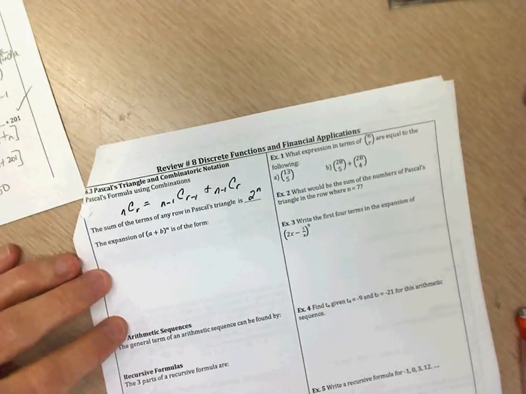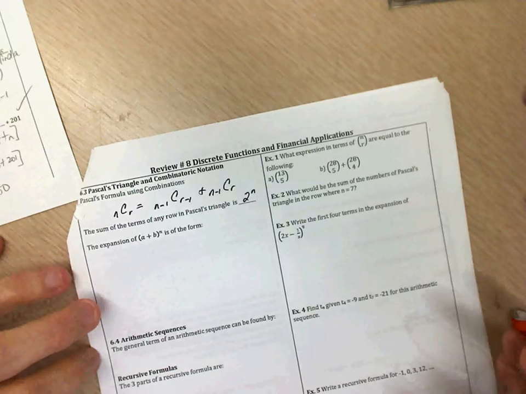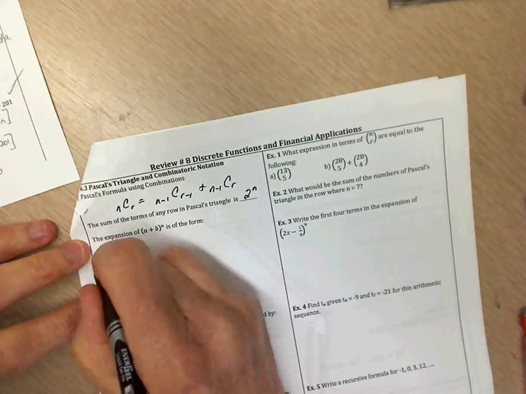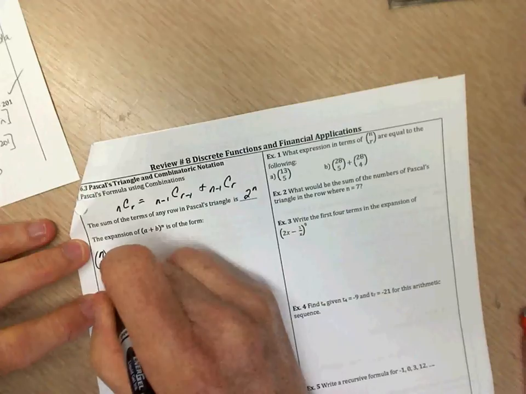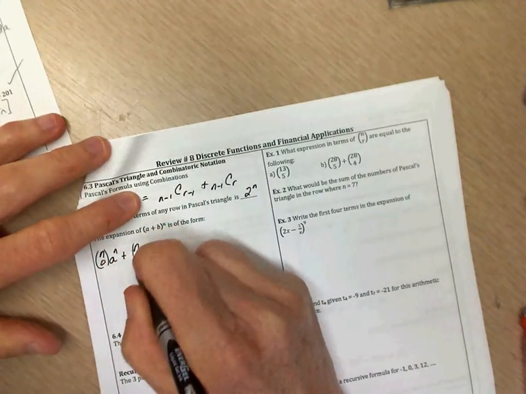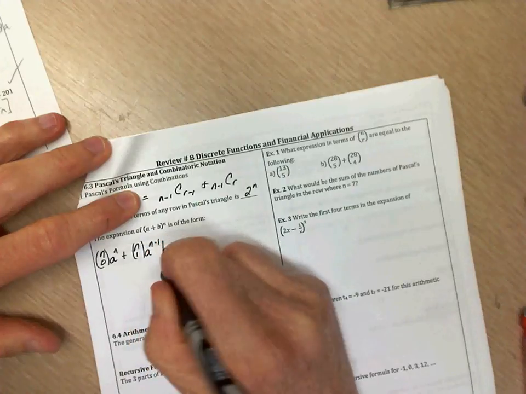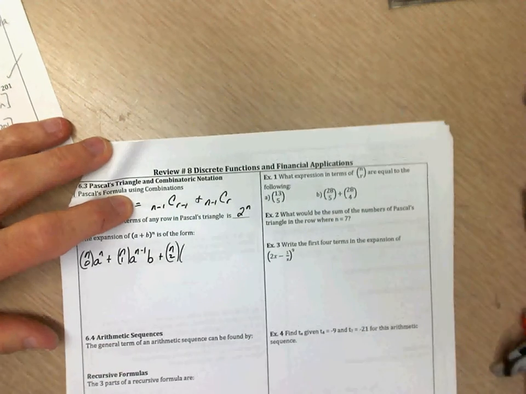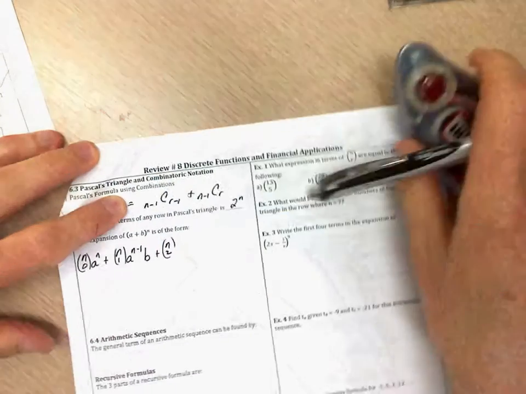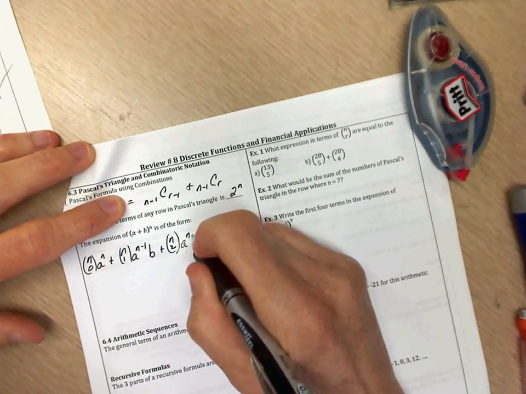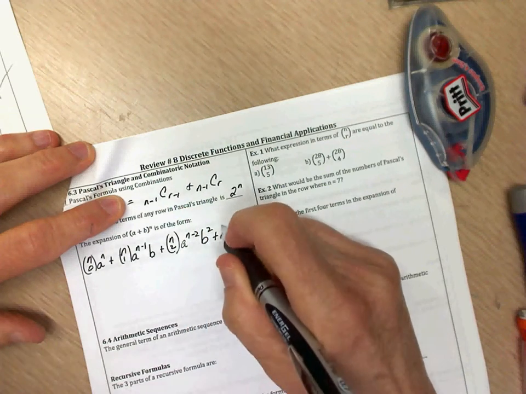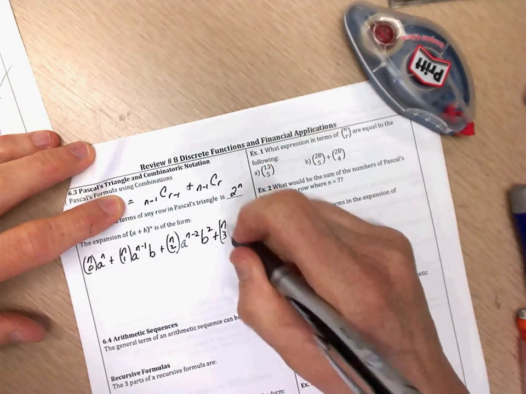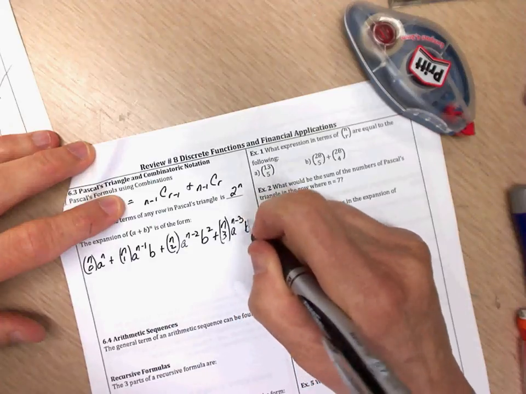The expansion, which Pascal's triangle helps us do, saves us a lot of work when it comes to multiplying binomials. (a + b)^n is n choose 0, a^n, plus n choose 1, a^(n-1) b, plus n choose 2, a^(n-2) b^2, plus n choose 3, a^(n-3) b^3, and so on.